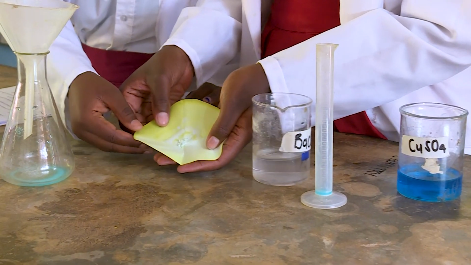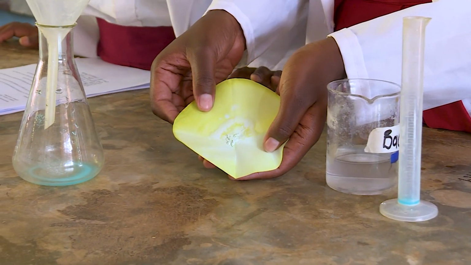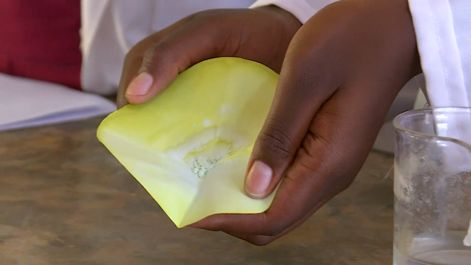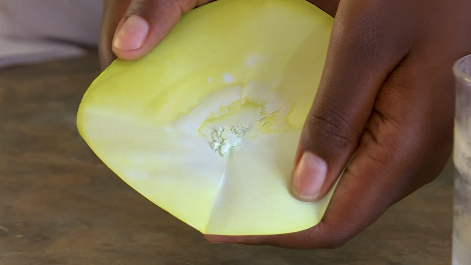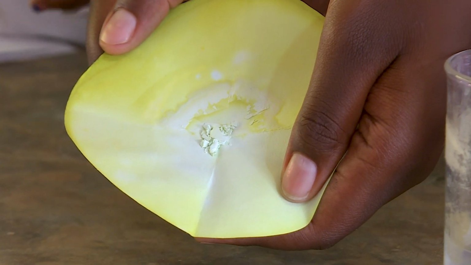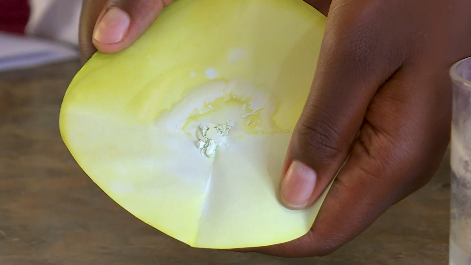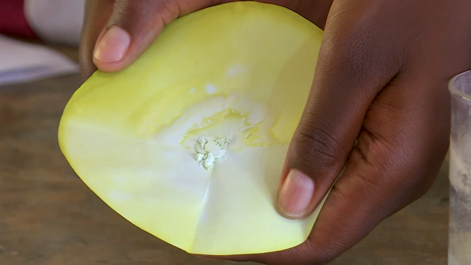And this is how it turned out after we mixed barium chloride and copper 2 sulfate. After the filtration, we had the residue on the filter paper, and this is how it turned out.